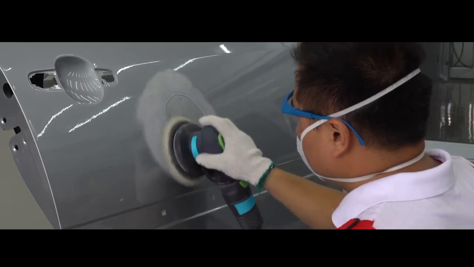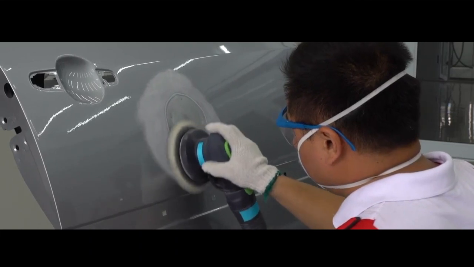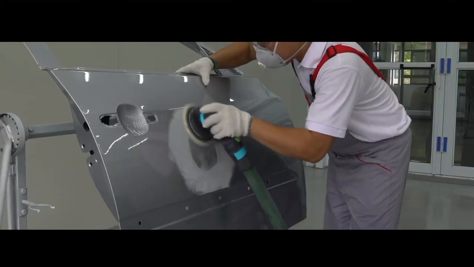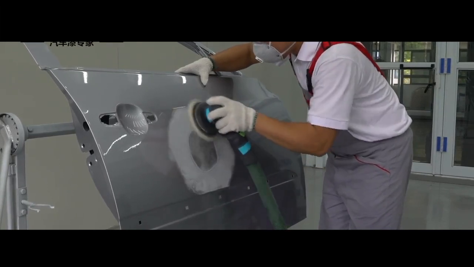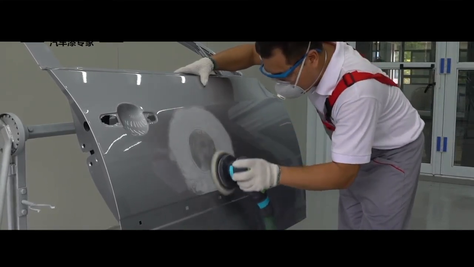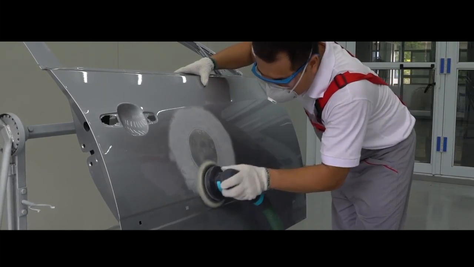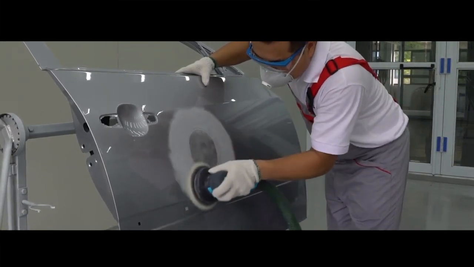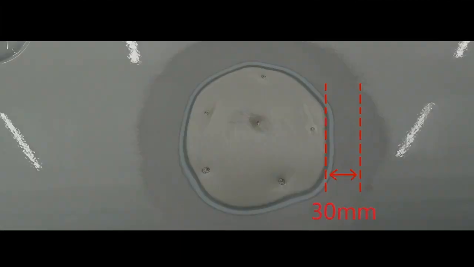Select number 240 sandpaper to grind the surface. Allow the edge of the grinder to exceed the feathering edge for 30 to 50 millimeters, and move the grinder along the feathering edge. In addition to the feathering edge, the ground zones will also serve as a reference for uniform application of the putty.